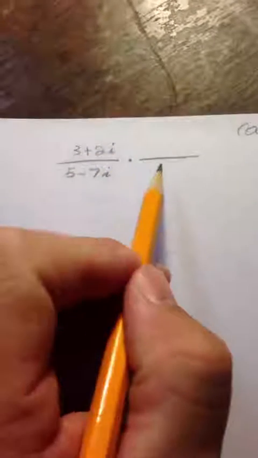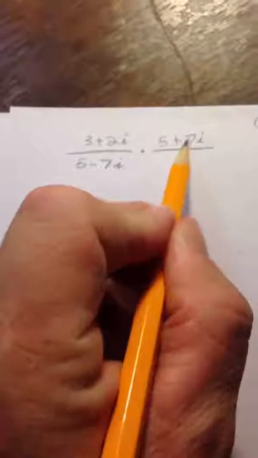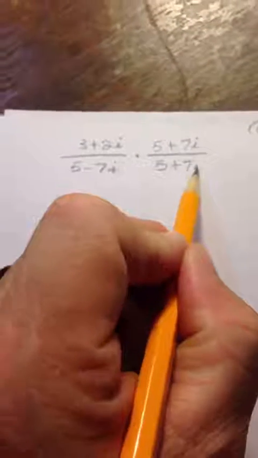So that's what I'm doing here. It just looks a heck of a lot cooler. So here's how I'm going to go about this. I'm going to multiply both top and bottom by the complex conjugate, which is this.